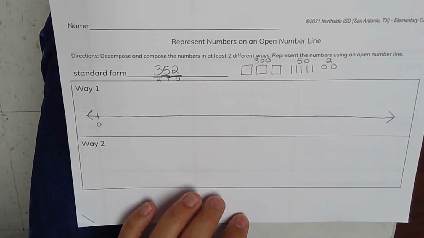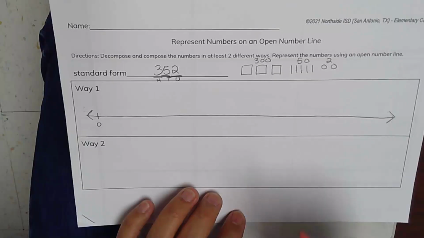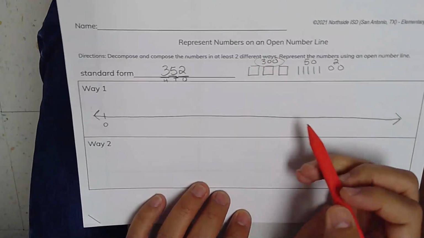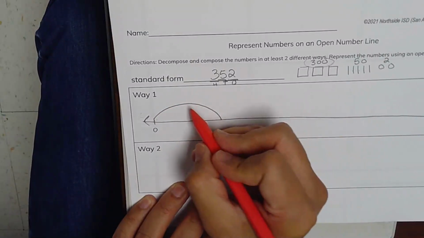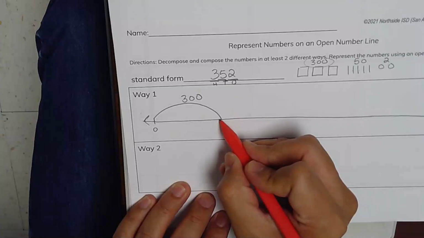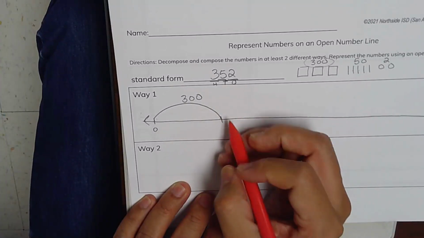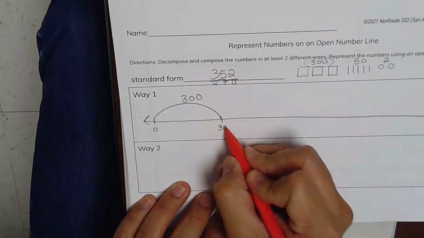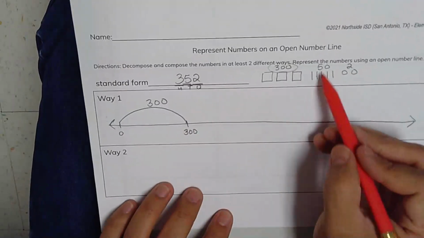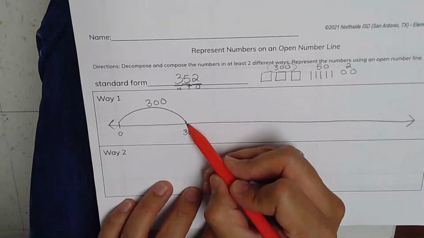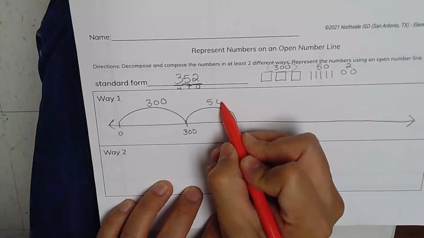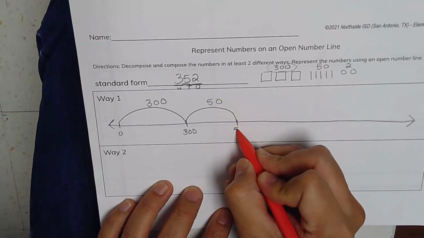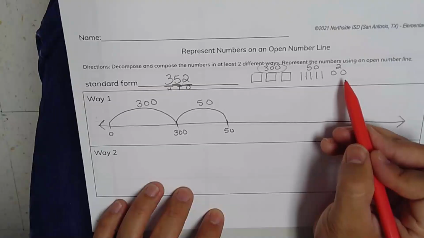So when we look at the value, we'll start by representing the value by jumping on our open number line. We start with 0, and our first jump is going to be, what is our value? 300. So we say 300, and we put a tick mark there, and our stopping point is 300. Our next jump would be 50, so I put my tick mark there, 50, and then we have 2 ones.